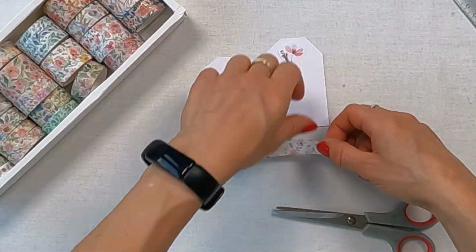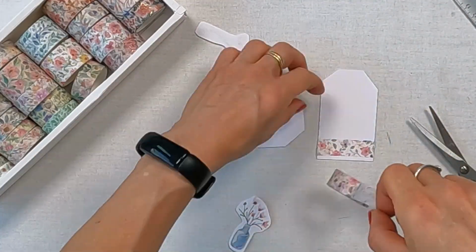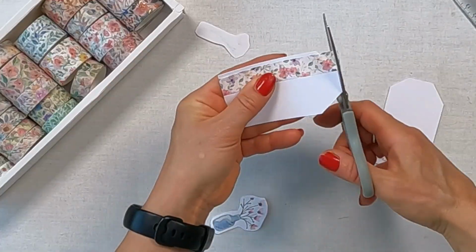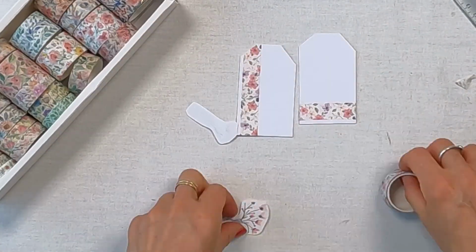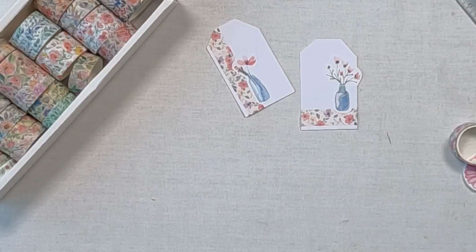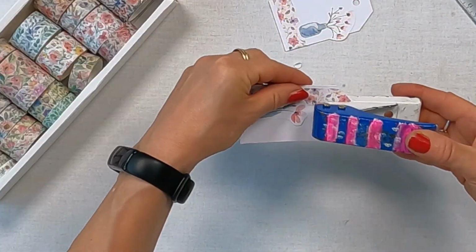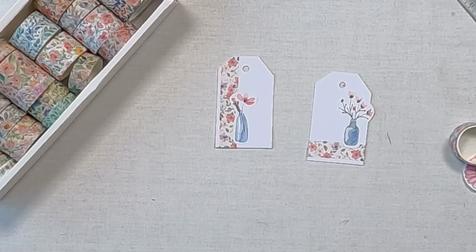Why not use my art supplies? So use what makes you happy. Try to find a color that matches. Still need to leave some space to write the name or to write something. That's okay if it goes out.